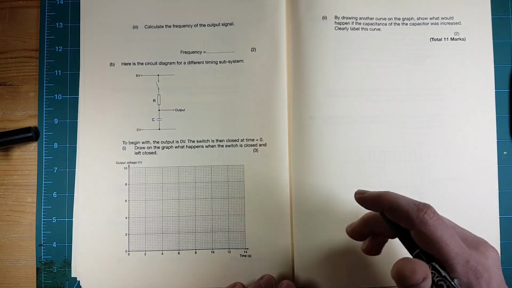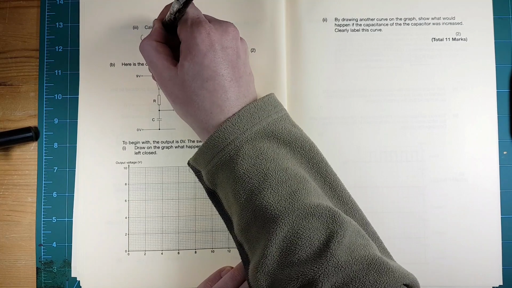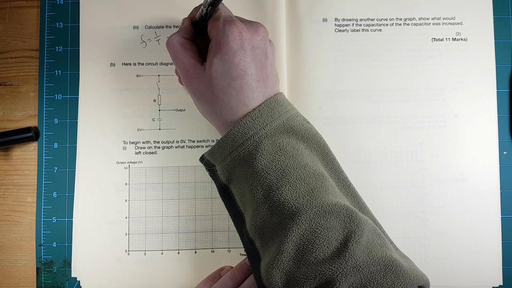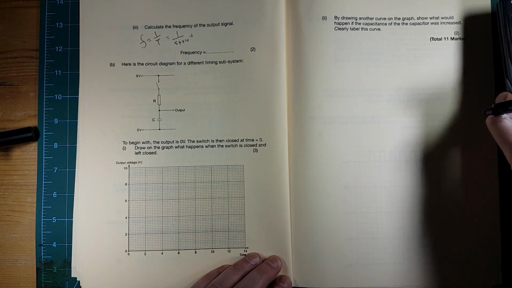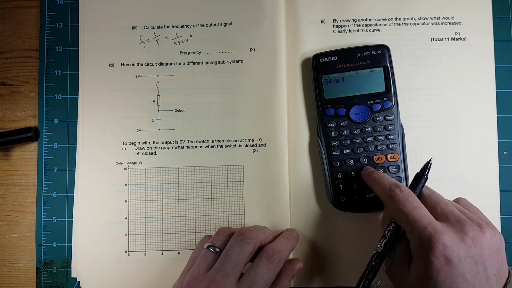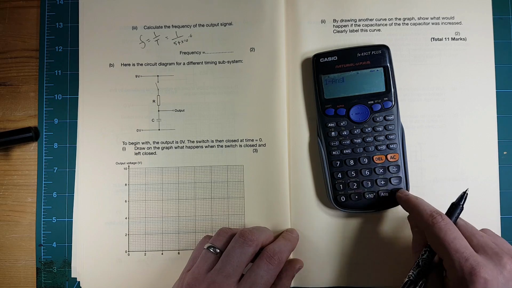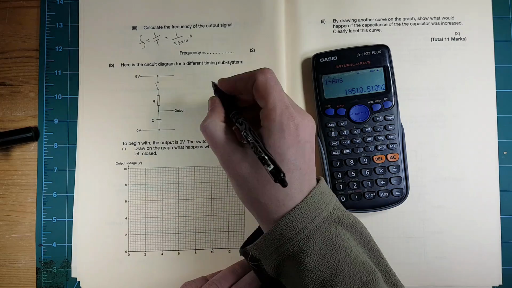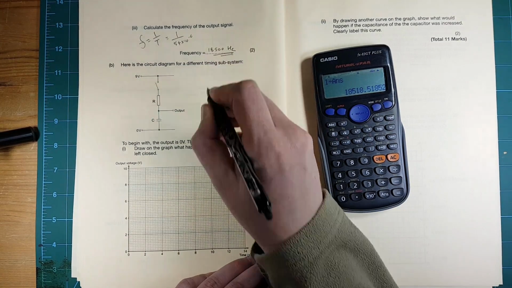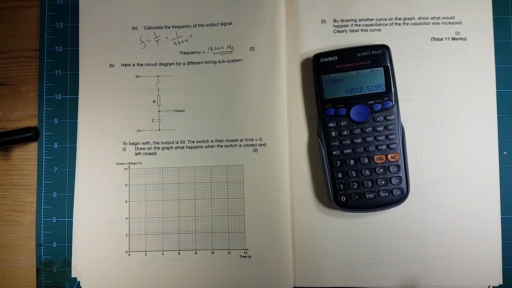Anyway, calculate the frequency. f is equal to 1 over T, which is equal to 1 over 54 times 10 to the -6. So we've got 54 times 10 to the -6. 1 divided by it gives us 18,500 hertz, or 18.5 kilohertz.